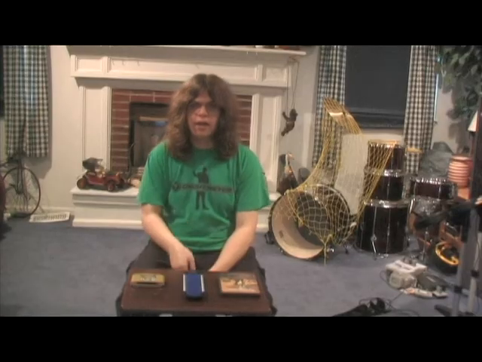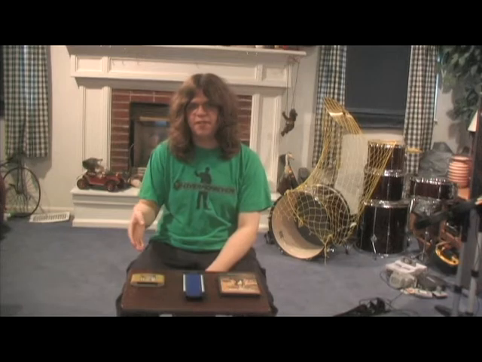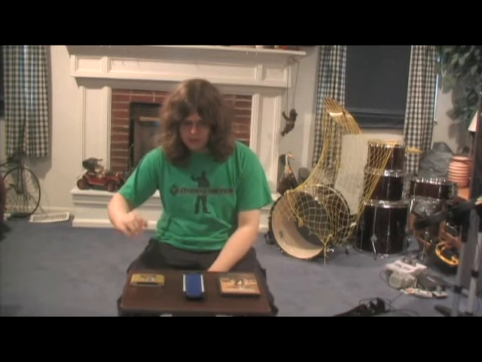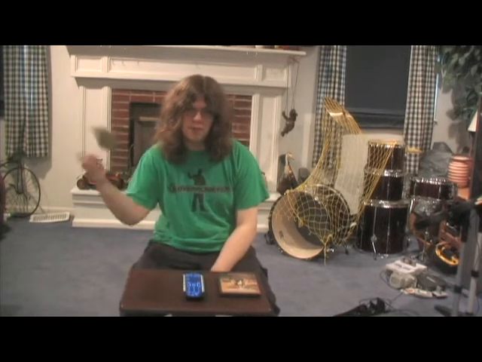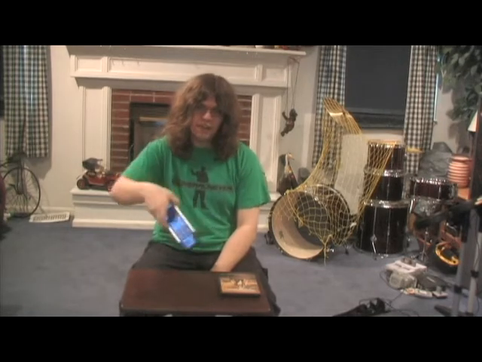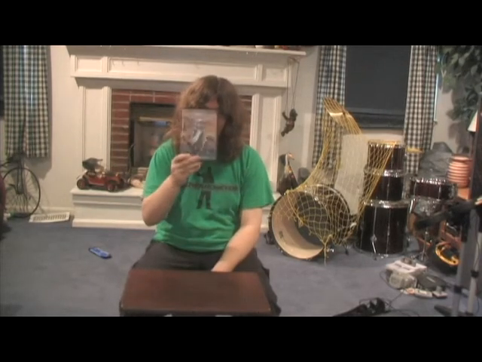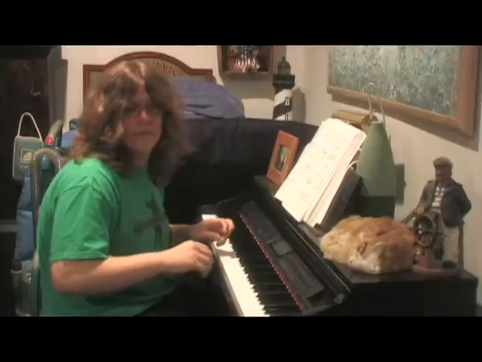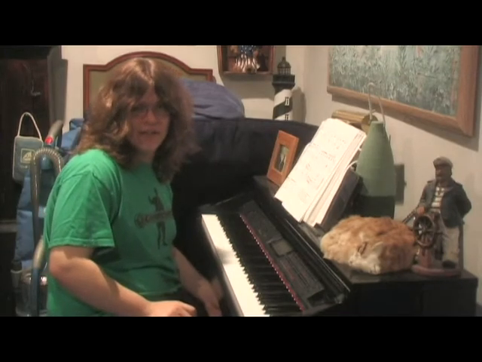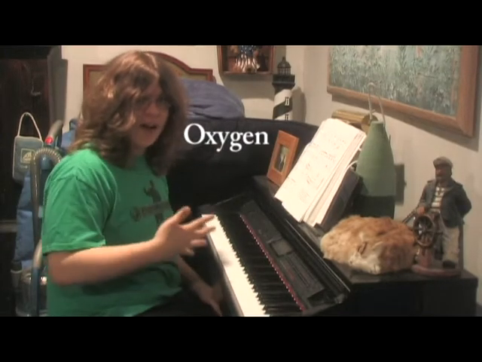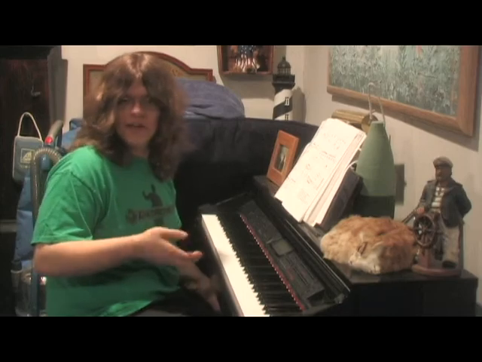Today, we're going to be learning about atoms. What are atoms, you ask? Atoms are the basic unit that make up everything around us. You see, this has atoms, this has atoms, even this has atoms. Atoms are the smallest particles of an element, such as oxygen, which still retain the properties of that element.